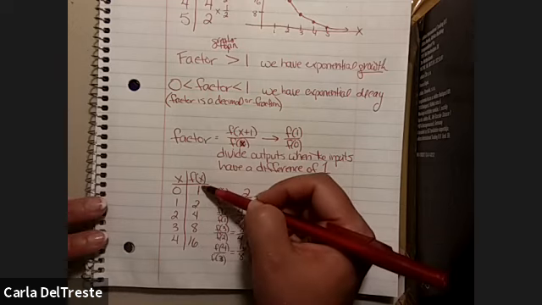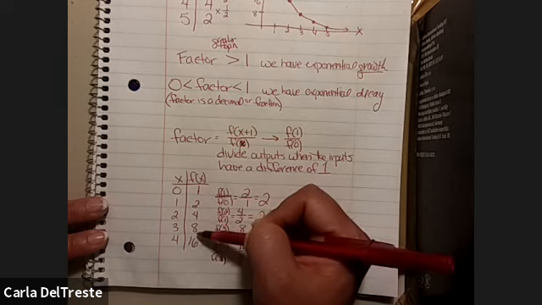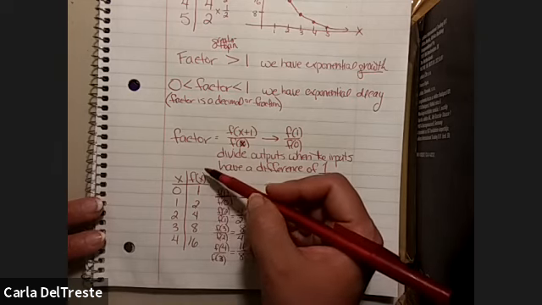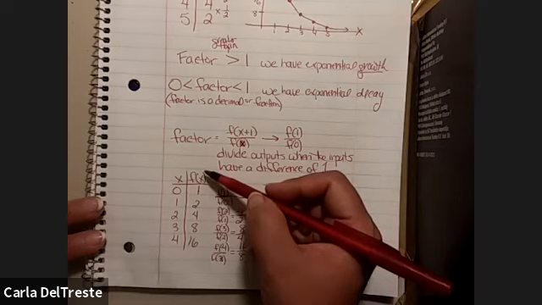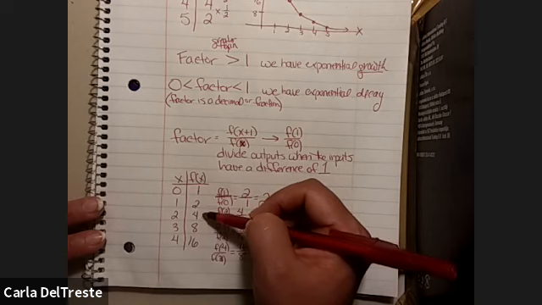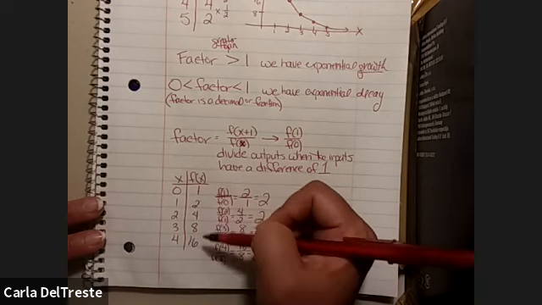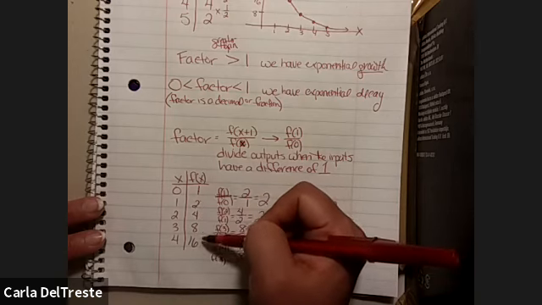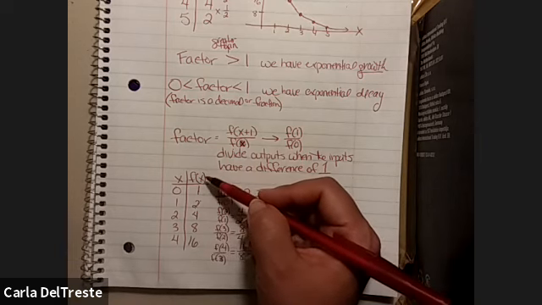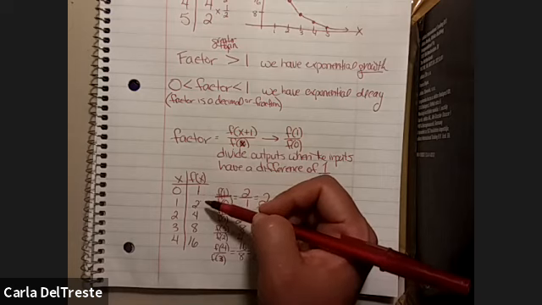So instead of multiplying going forward, I have to divide going backwards. Okay? So it's just like you were reading this. 2 times 2 is 4, but 4 divided by 2 is 2. Okay? So it's going backwards to be able to determine what that multiplier is.